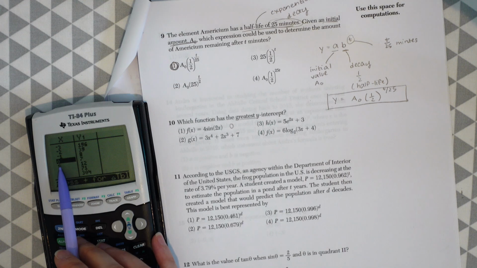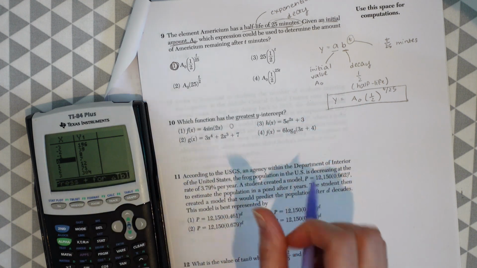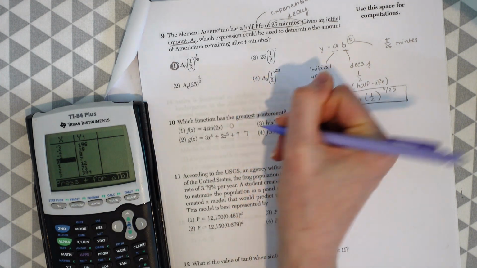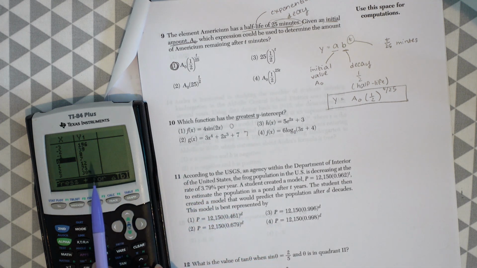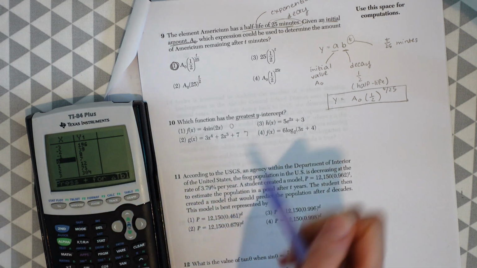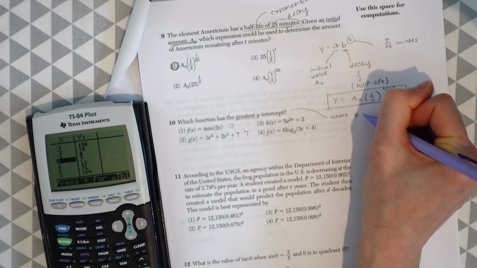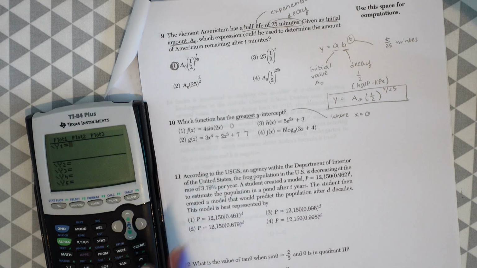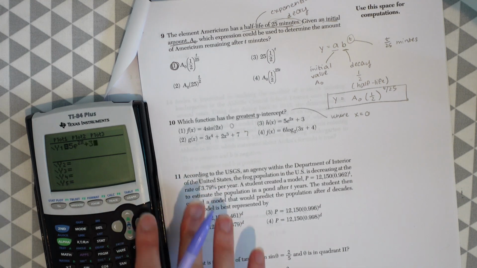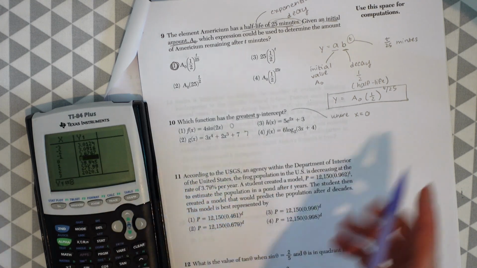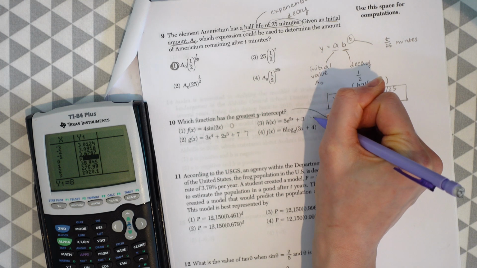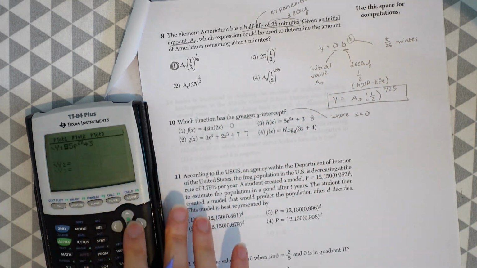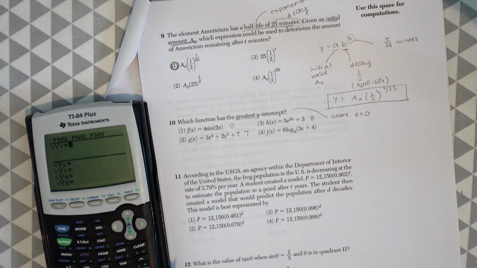So here we can see the y-intercept is 7. Y-intercept is where x is 0. Okay, let's keep going. Let's try the next one. So you see here, y-intercept is 8. And now our last one.